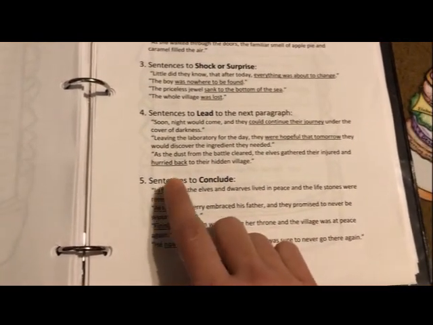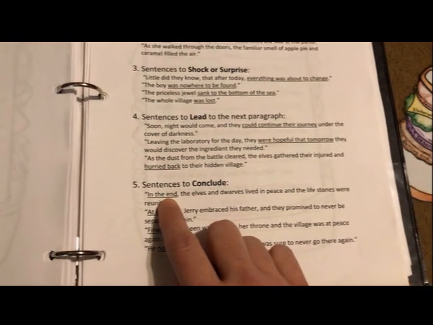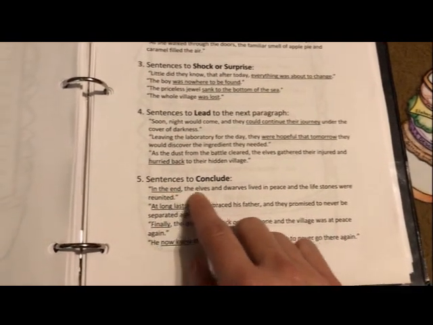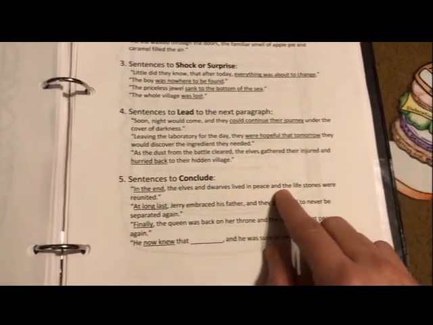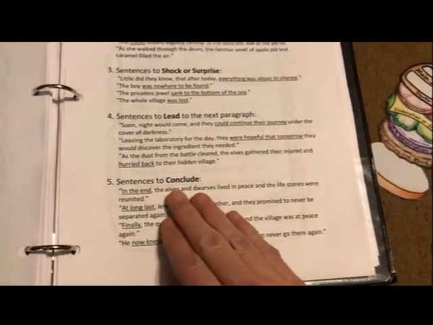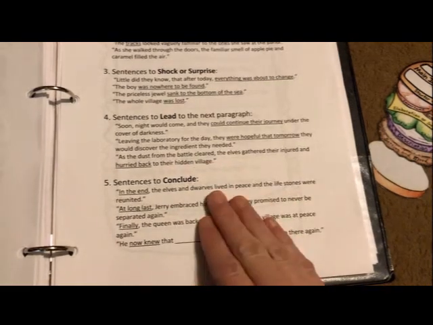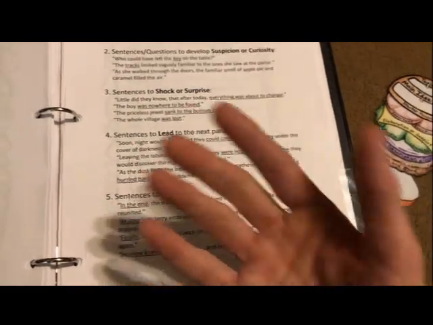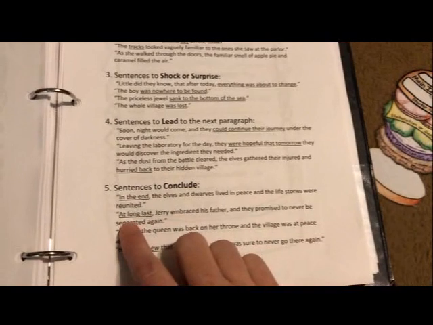In the end, you notice that shows us that our story has come to an end. In the end, the elves and dwarves lived in peace, and the Lifestones were reunited. So we're at the end. Everybody's in peace now. The stones came back. Everything's good. So that's a good ending for a story.